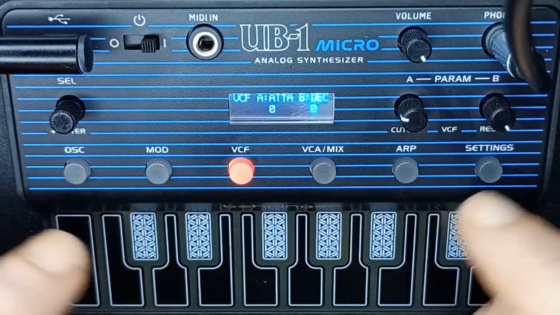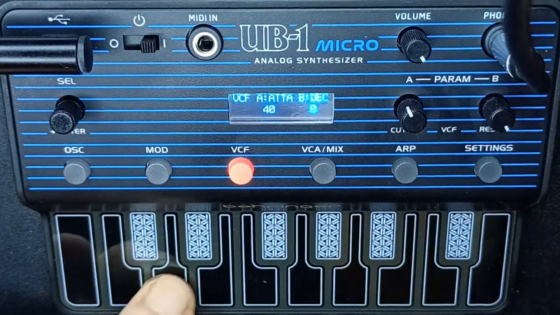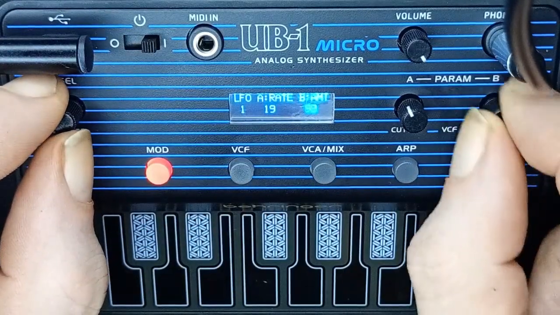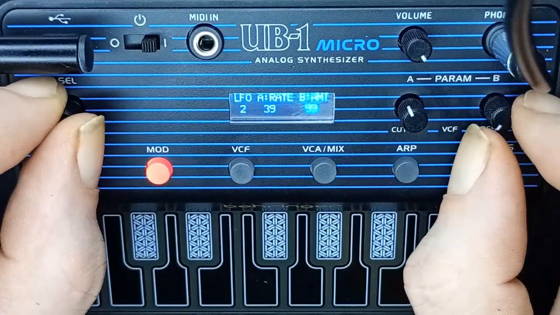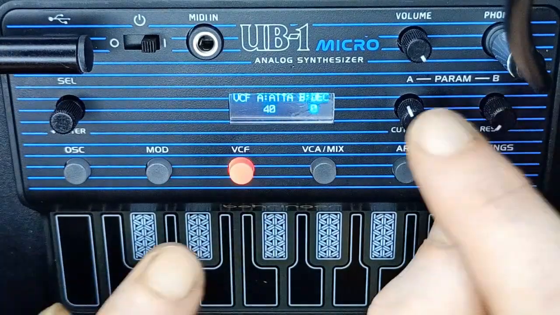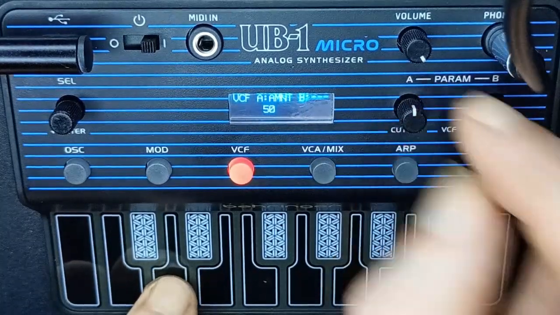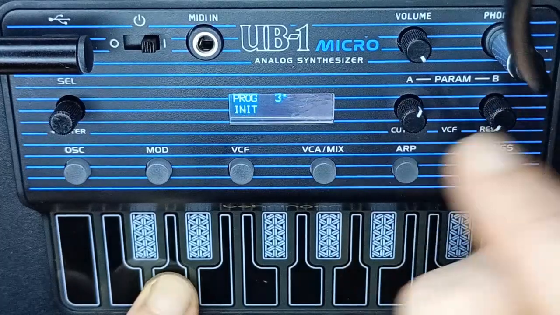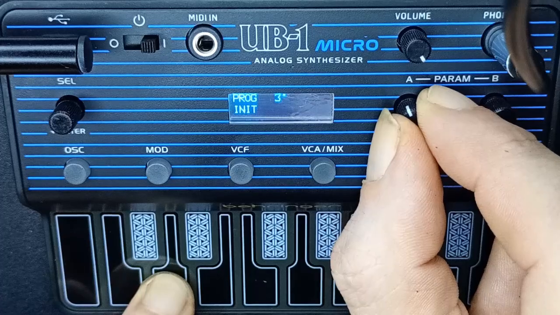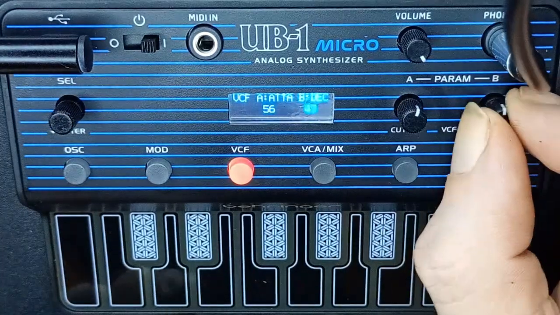Then we have our VCF, so we can add a little bit of an attack to our filter, which is being modulated over here. So let's take some of this off. We'll do that, and we'll do that. Go back to your filter, give it some amount. Long attack, some decay.